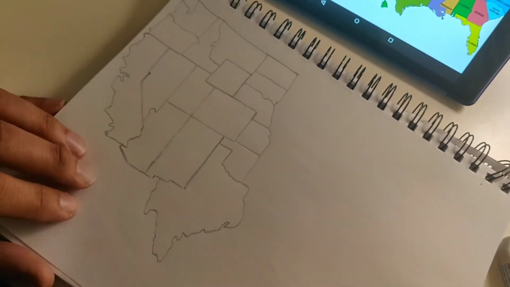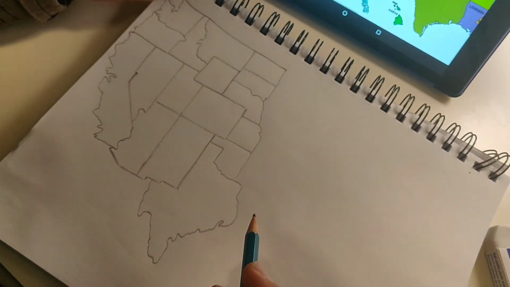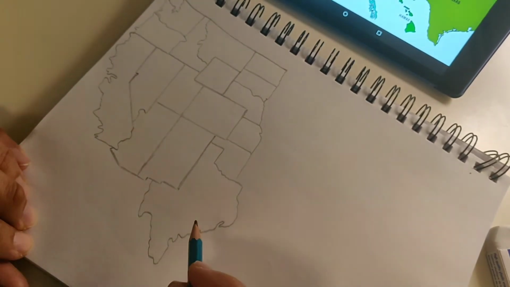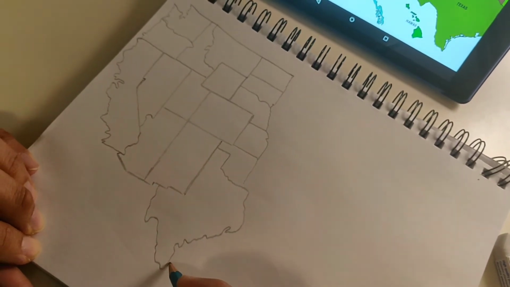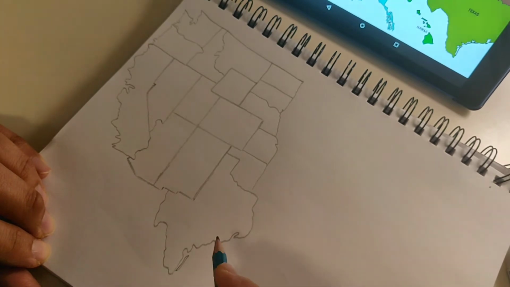It's not exact, but I think it's close enough. I see a little bit of another piece of land here, right next to Texas. Okay, and another piece of land here.